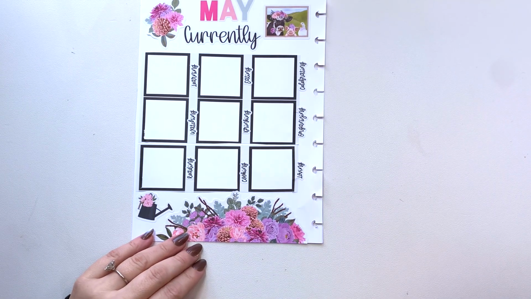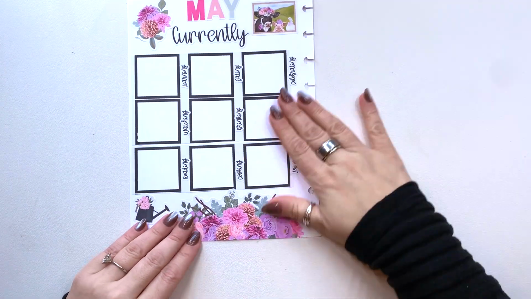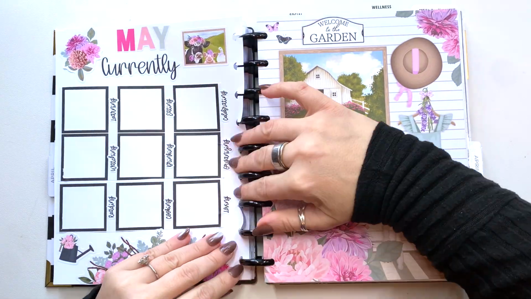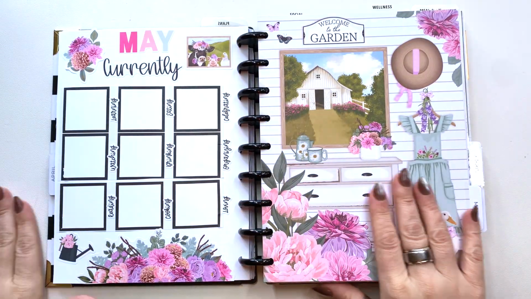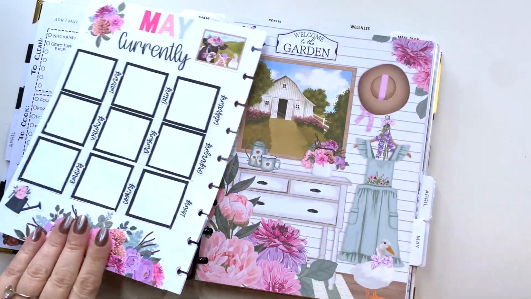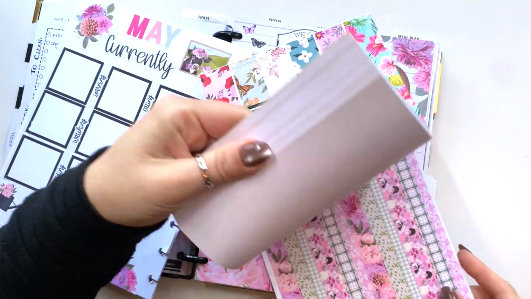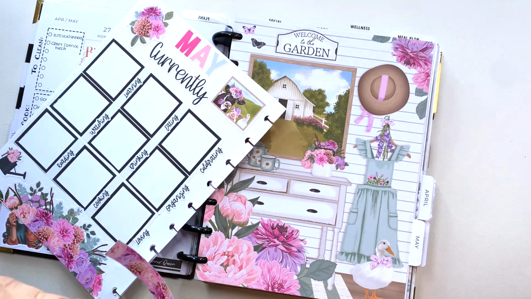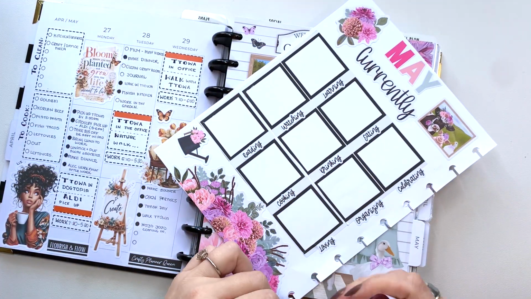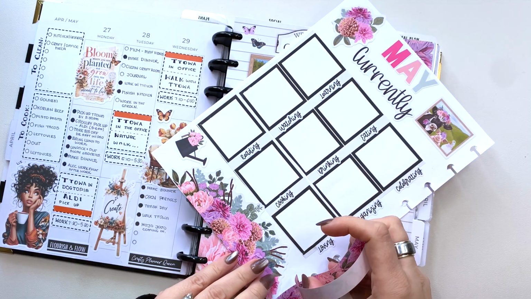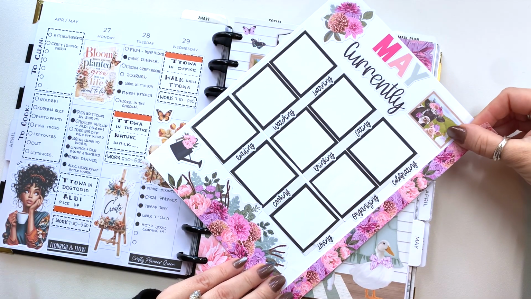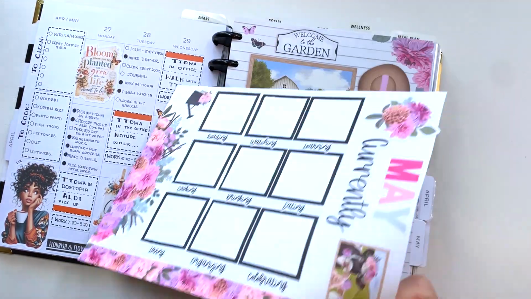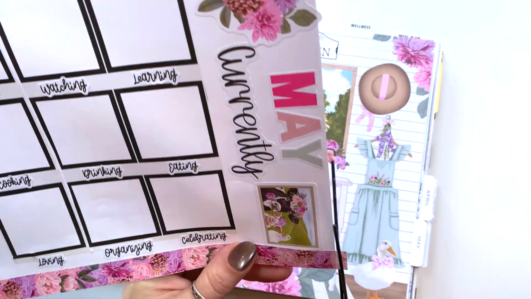Actually, I'm thinking that I might add a little bit of washi tape to the boxes because it is pretty plain. So give me a second. We're gonna pull that out and see how it looks. So I'm gonna start with the side and we're gonna add a full on washi right there. There we go. What do you guys think? I think that's good. So I just need to punch it.